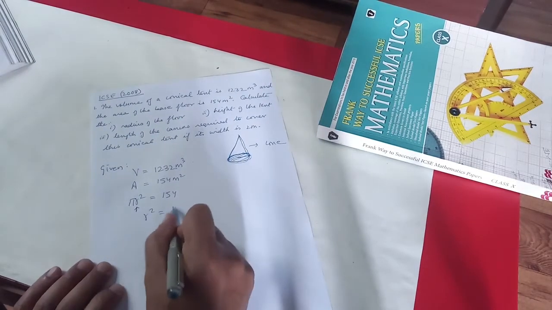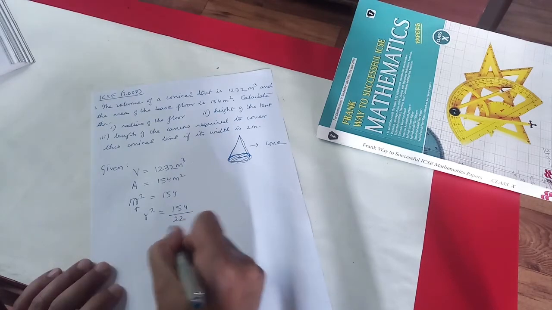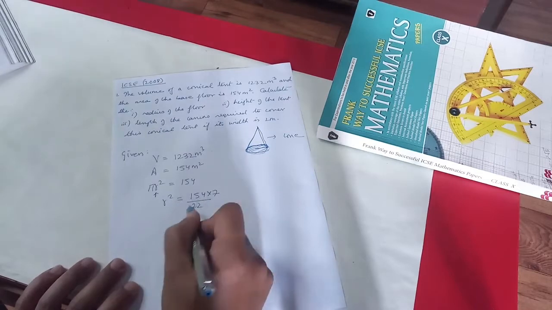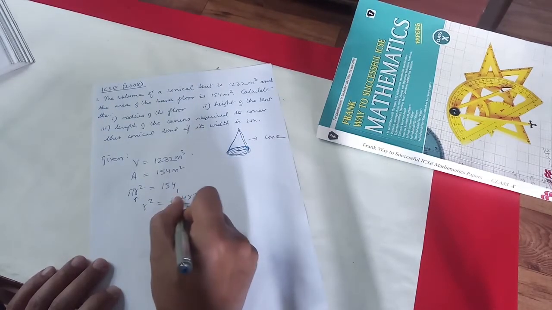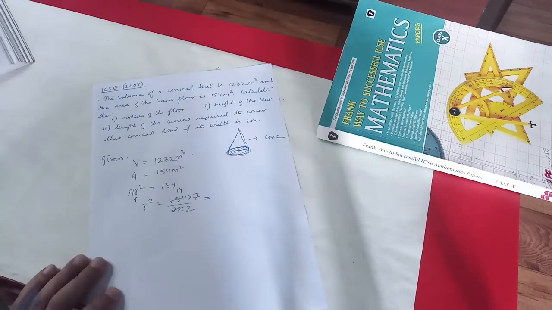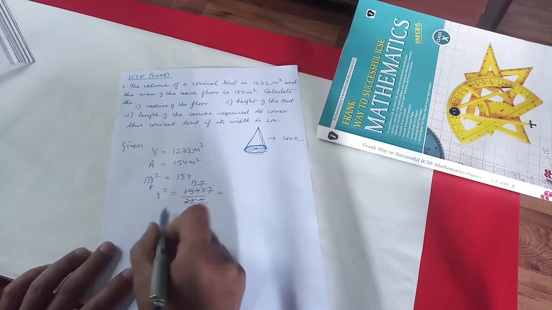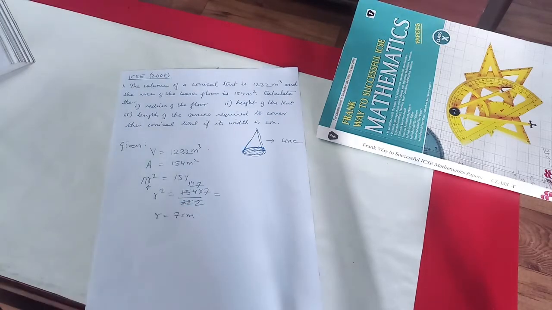So r square will be 154 by pi. Pi, all of you know, is 22 by 7, so that will reciprocate and go up. You can cancel this by 11. 11 1s are 11, 11 14s are 154, 7 2 7s are 14, 7 7s are 49. So the radius will be 7 meter, because there is a square.